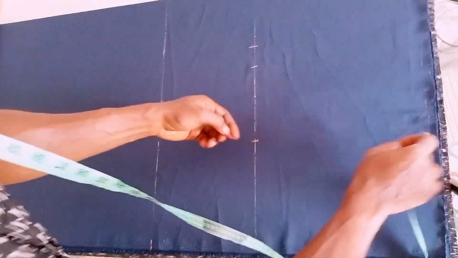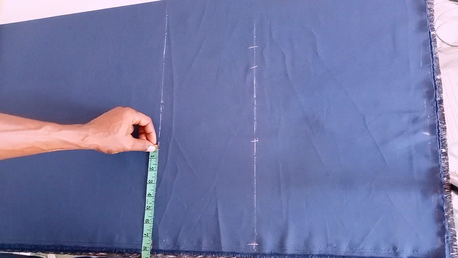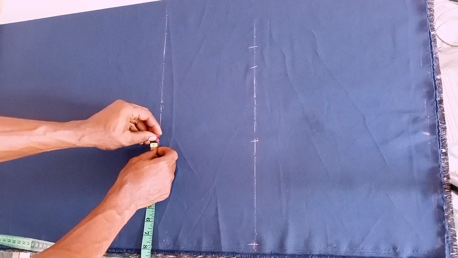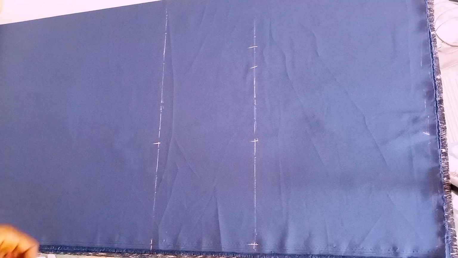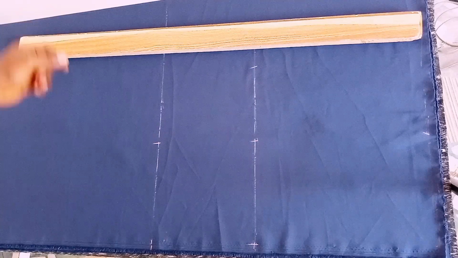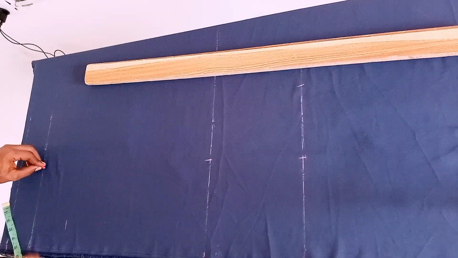The same thing, I will mark it on my half length or my knee line. I will mark 8. I will go to the hem line as well. I'll go to the M line and I will mark 8 as well.